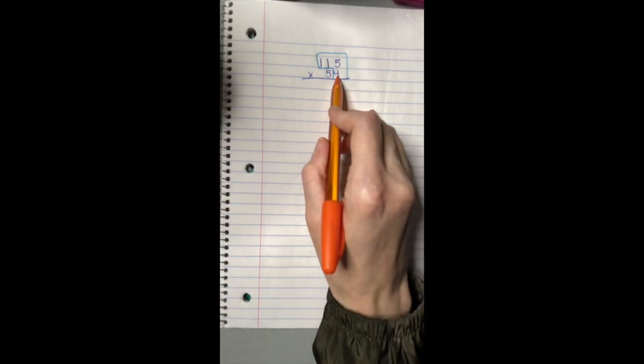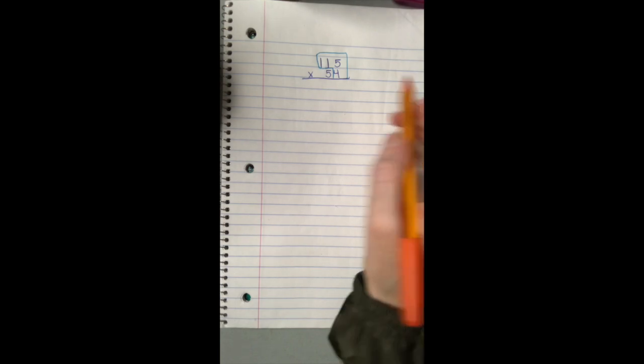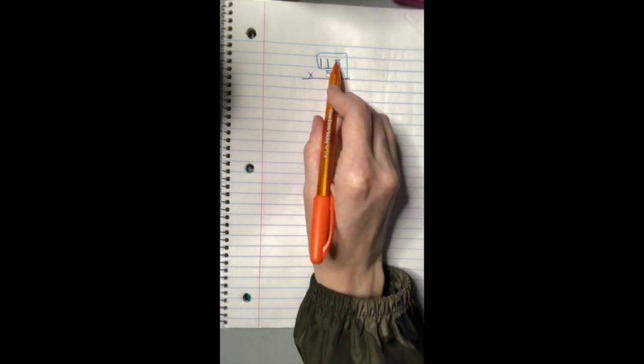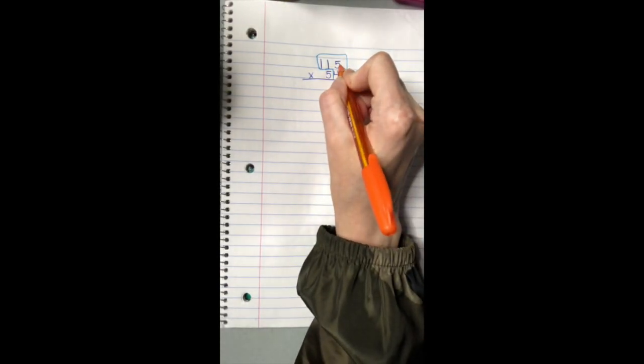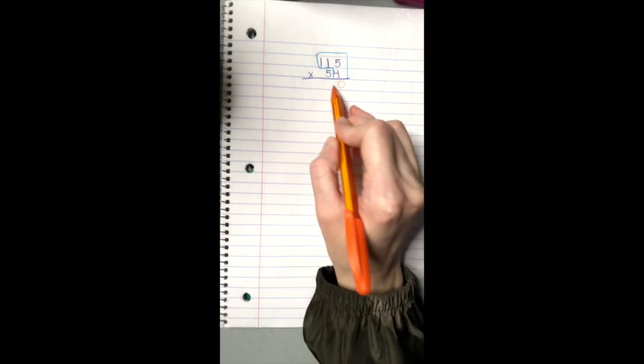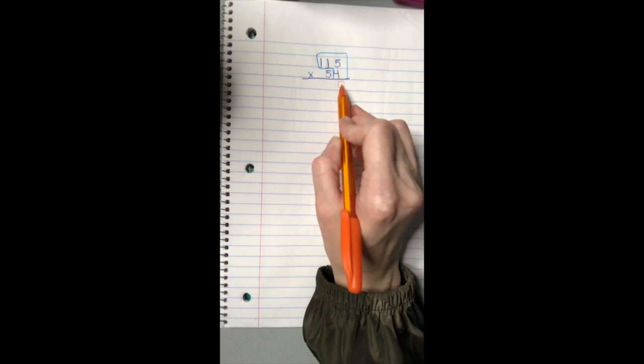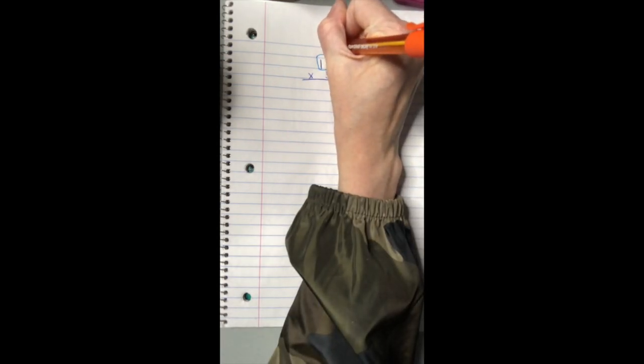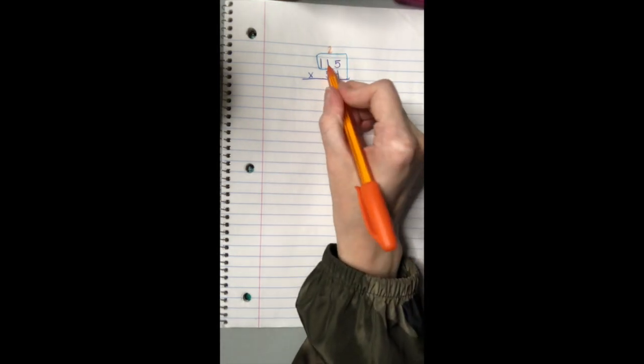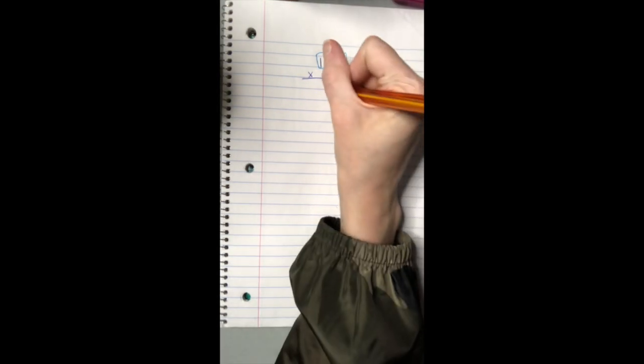I start with the number that's in the ones place in the bottom number. And I take this number and I multiply it by each digit in the other number. So 4 times 5, 20. 20 has 2 digits, but I can't put both digits here because this is only for the ones place. So that 2 needs to go on top. 4 times 1 is 4, plus 2 more is 6.